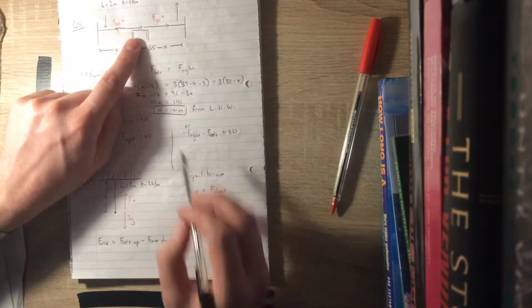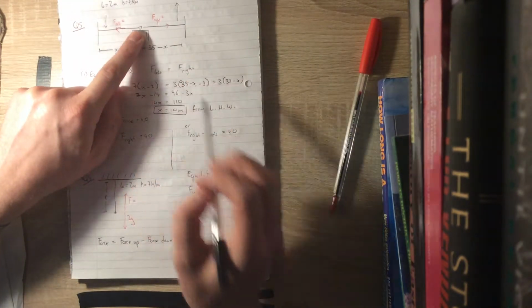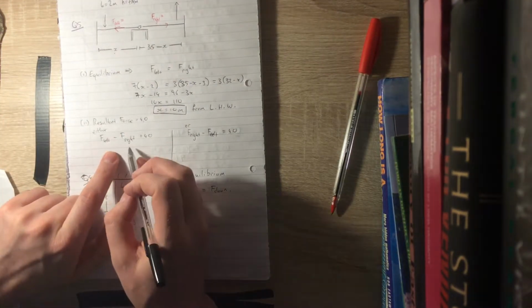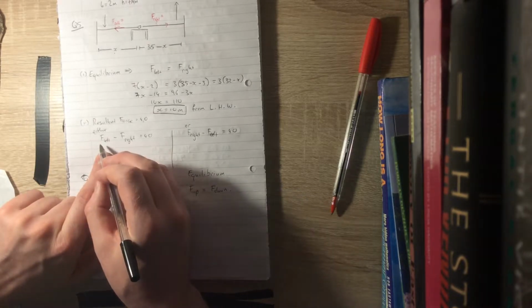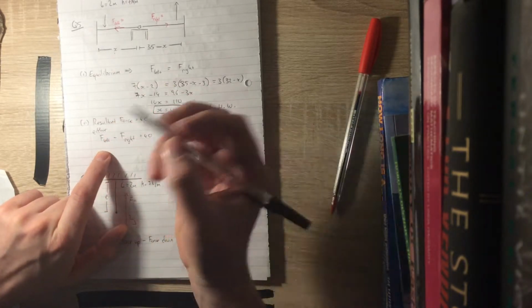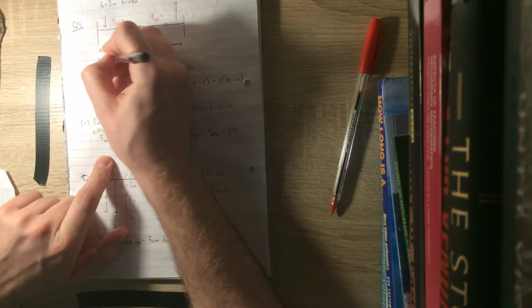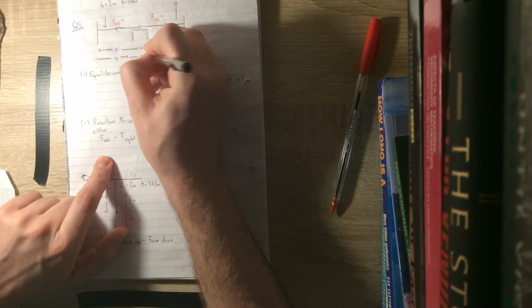Or force to the right minus force to the left is 40. So you've pulled it this way, and now the force to the left is smaller, the force to the right is bigger. It's trying to pull it back that way. So force to the left minus force to the right. This is a different value, so I'm just going to call it y. But it's the same principle. If that's y, this is 35 minus y.